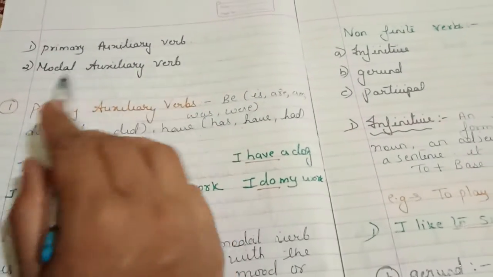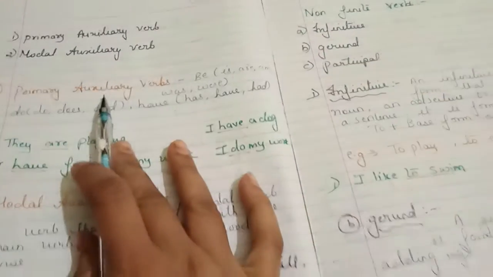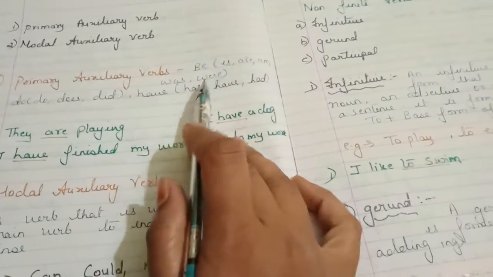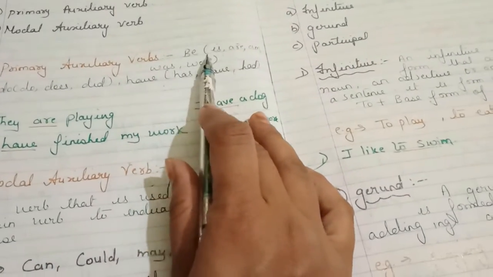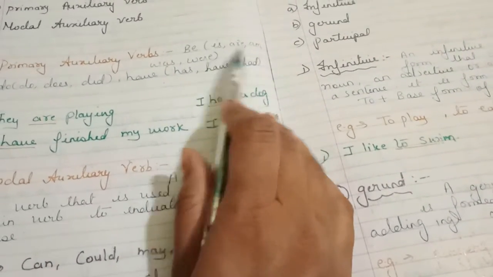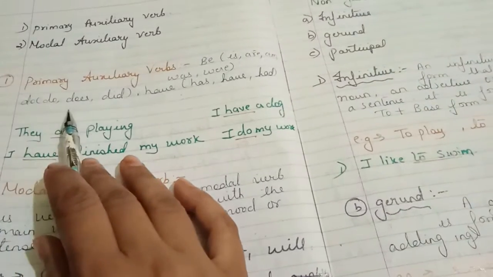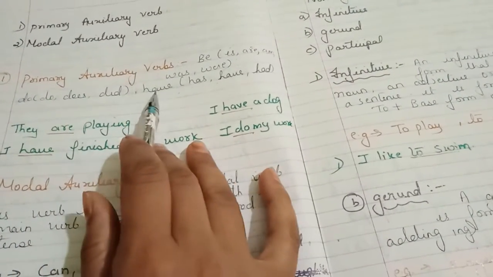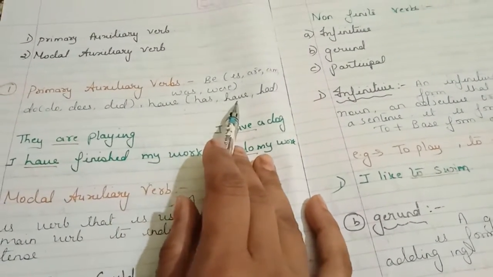Primary auxiliary verb or modal auxiliary verb. Now what is a primary auxiliary verb? These are be forms of a verb: is, are, am, was, were. Do, does, did. Have, has, have, and had.